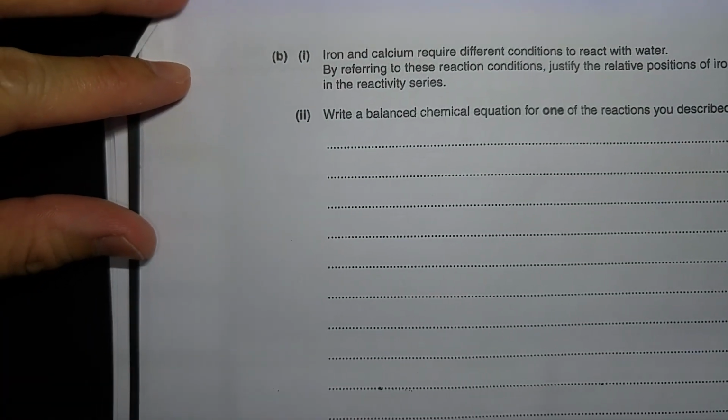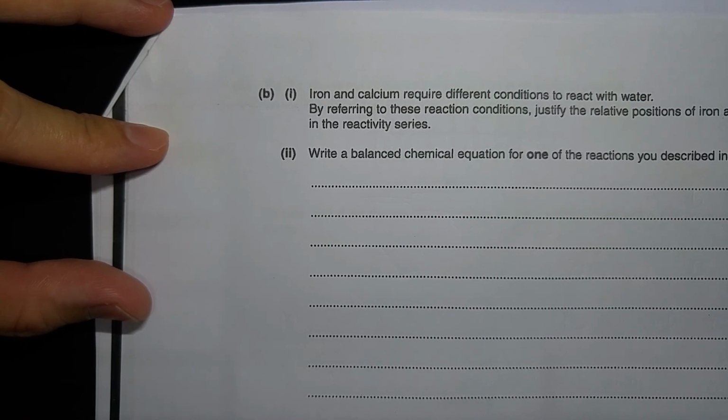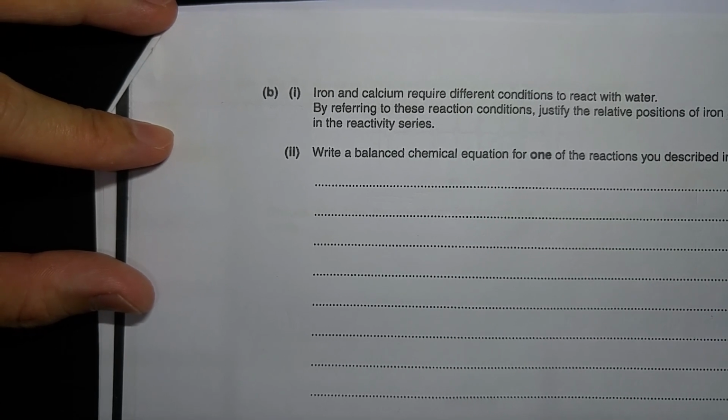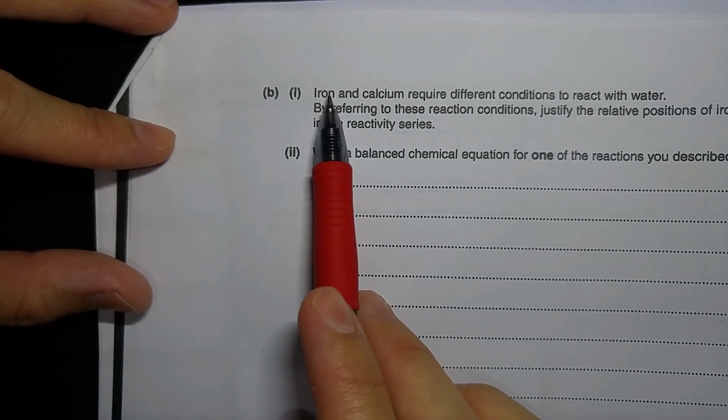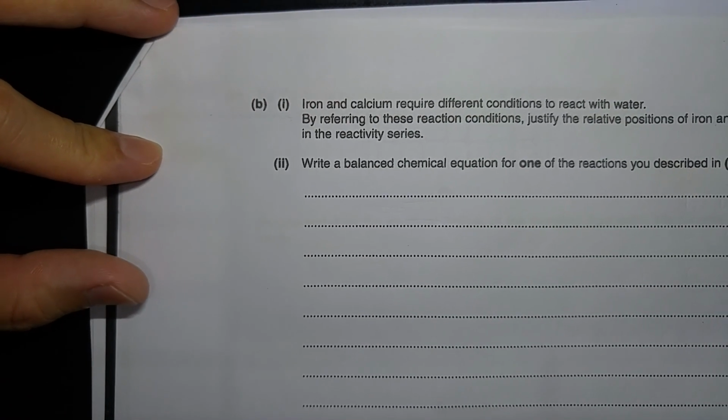Alright, for part B, iron and calcium require different conditions to react with water. By referring to this reaction condition, justify the relative positions of iron and calcium in the reactivity series. So, iron can react with water, but under what condition? Is it cold water, hot water, or what? Yeah.